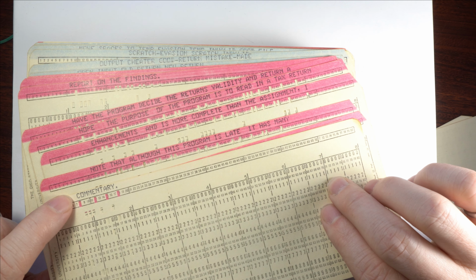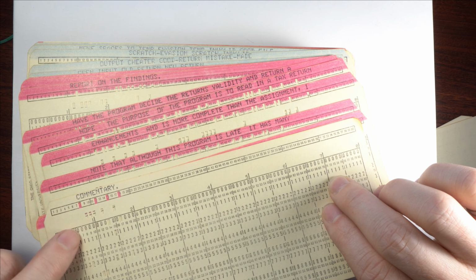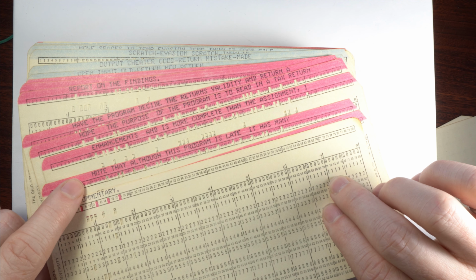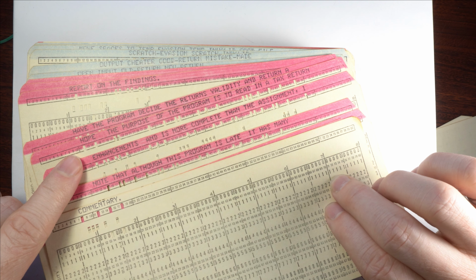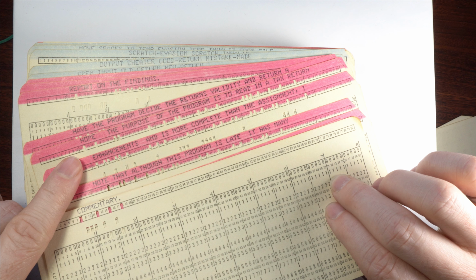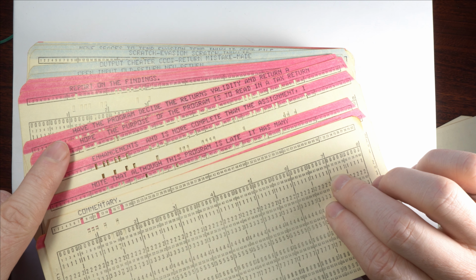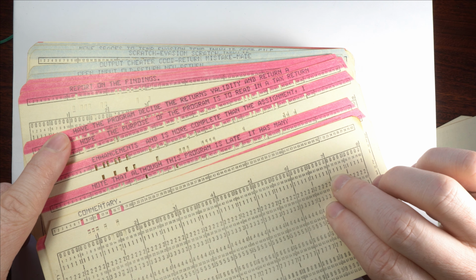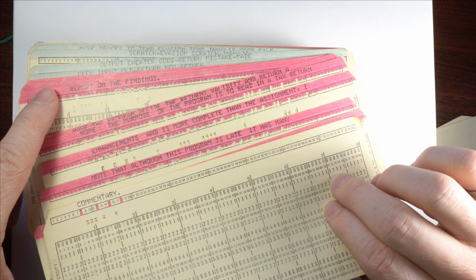This here must have been a note to the operator that was running the program, because after this commentary card it says, note that although this program is late, it has many enhancements and is more complete than the assignment, I hope. The purpose of the program is to read in a tax return and have the program decide the return's validity and return a report on the findings.